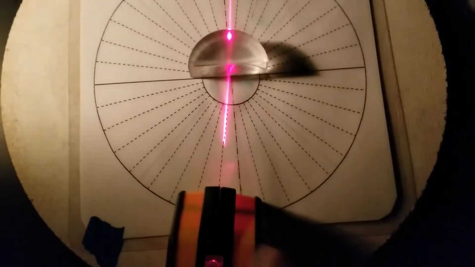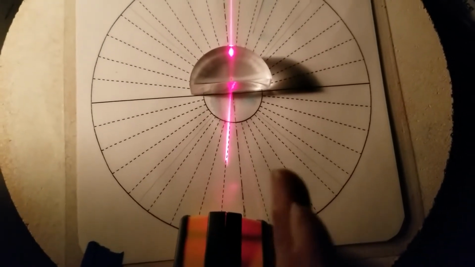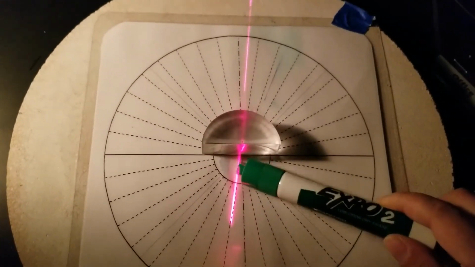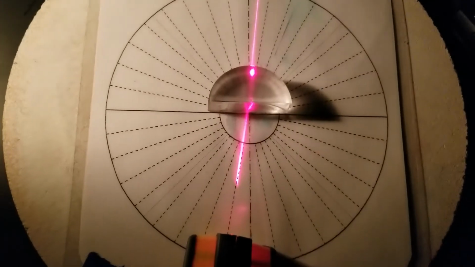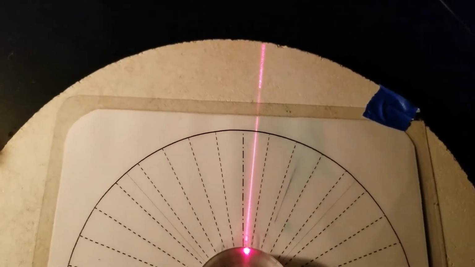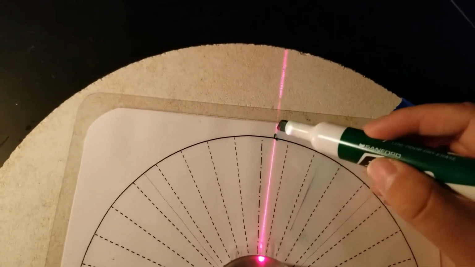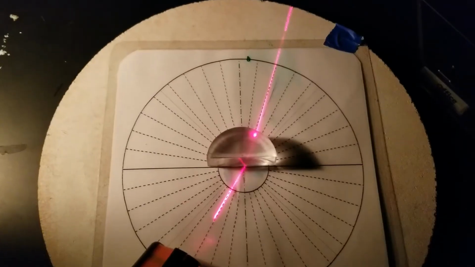Next, I make the angle of incidence 10 degrees. The angle is always measured with respect to the normal line. The normal line is the vertical line that's perpendicular to the surface. And the angle of incidence is 10 degrees, the angle of refraction is less than 10 degrees, probably 5 or 6. I will make a mark here, so we can use a protractor to measure that angle later.